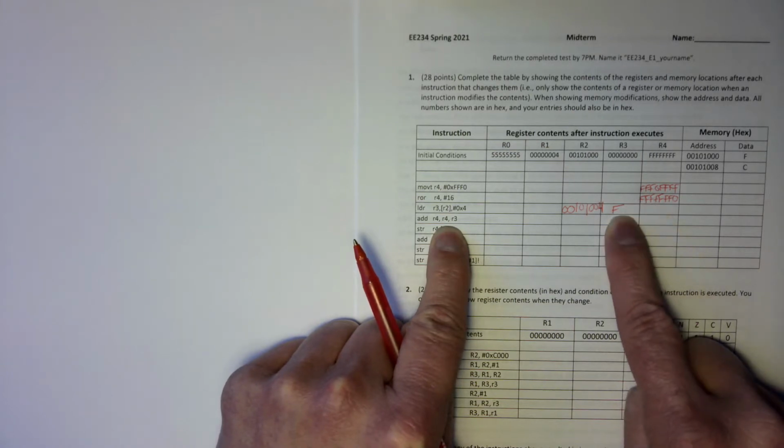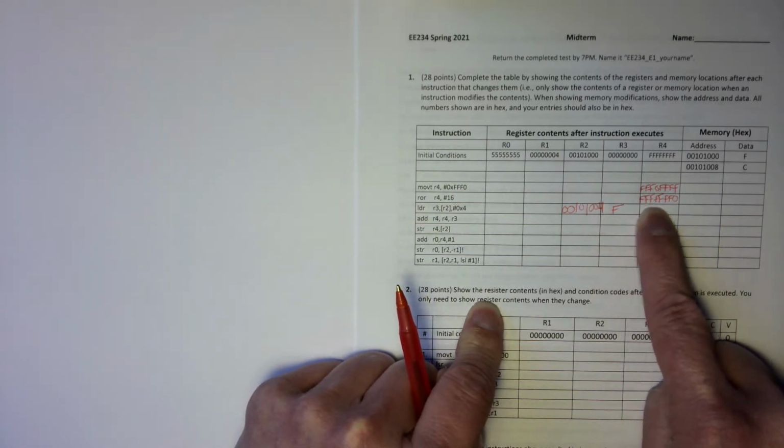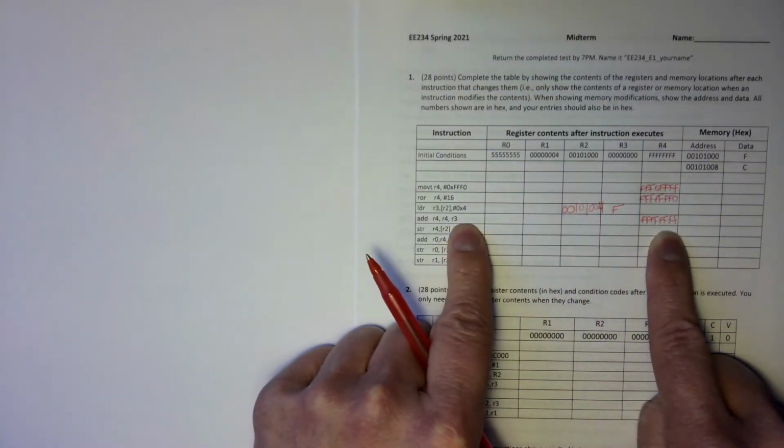That F is in the least significant 4 bits of R3, so I guess I could have shown 7 zeros and an F. But I'm adding this single F into that register that contains all F's except for the lower 4 bits. So the effect is going to be to put all F's into R4: FFFFFFFF. So R4 contains all F's, and that's all that happens with that instruction.